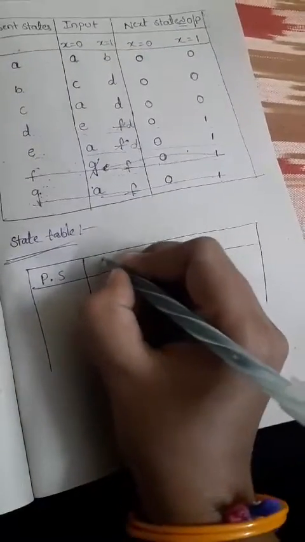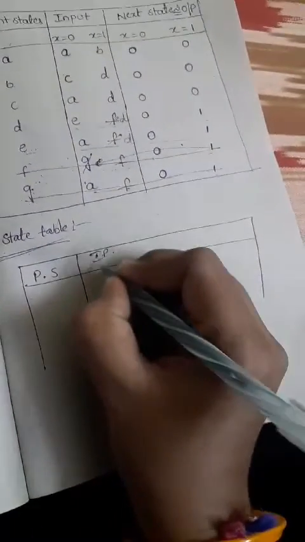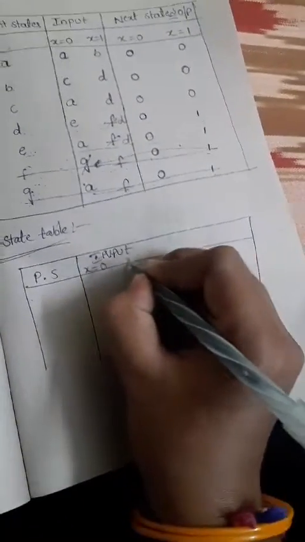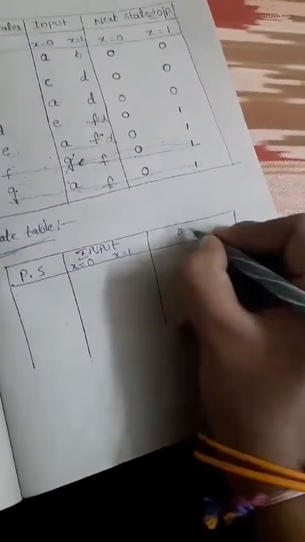After eliminating F and G, we can reduce the state table; here two states are reduced. The columns are present state, next state for x equal to 0 and x equal to 1, and output for x equal to 0 and x equal to 1. Now write the states A, B, C, D, E, as F and G are already eliminated.